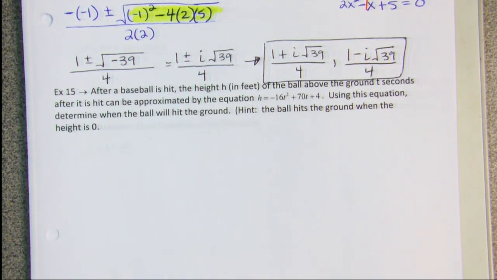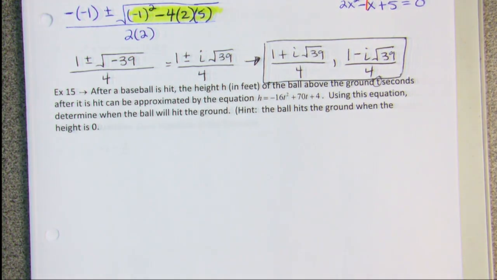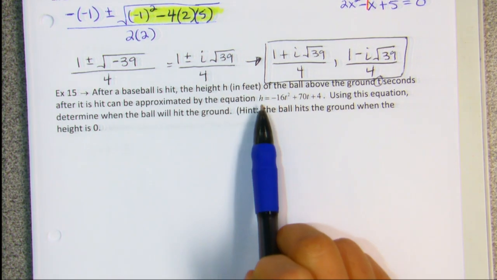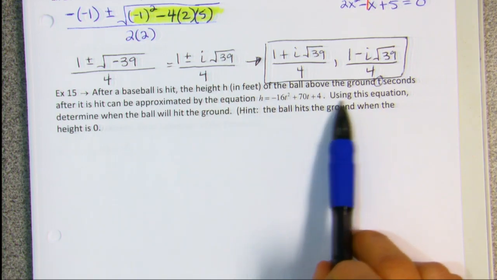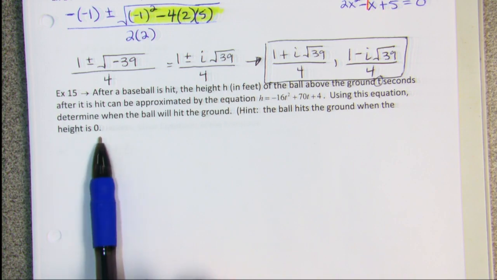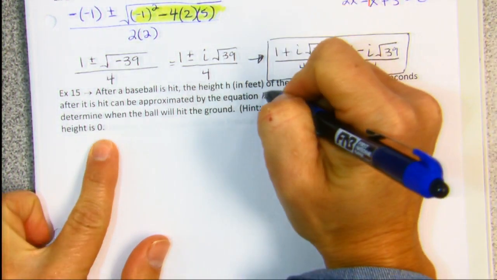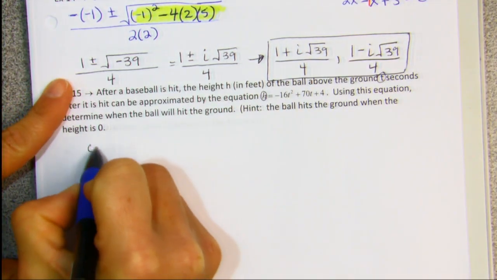The last one is an application of a quadratic formula type problem. It says after a baseball is hit, the height h in feet of the ball above the ground in t seconds, so t is like your variable, after it is hit can be approximated by this equation. So these t's represent time, this h is your height of the ball. Using this equation, determine when the ball will hit the ground. The ball hits the ground at a height of 0. So all we're doing is replacing our h here with 0.